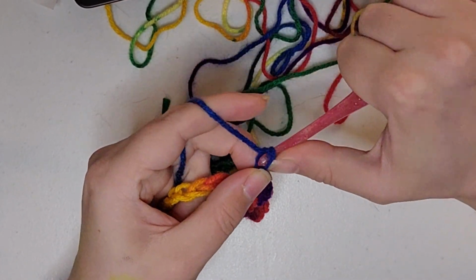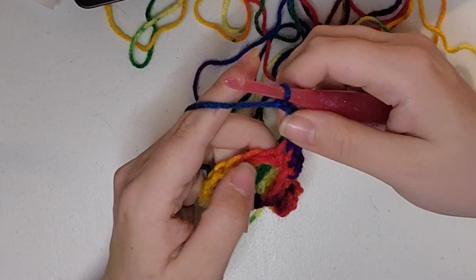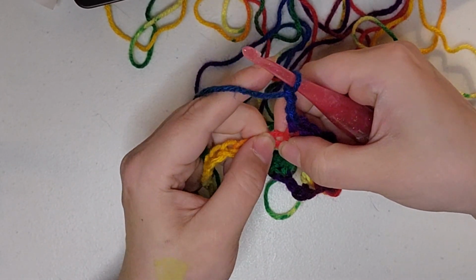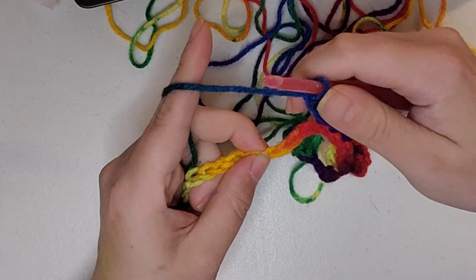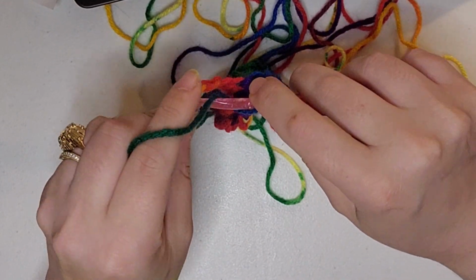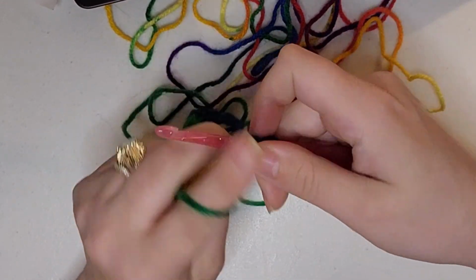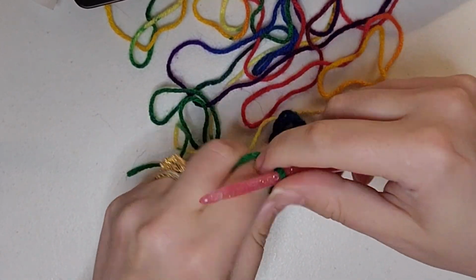Okay, so then we're gonna do 3 chains again. We're going to skip 3 chains, 1, 2, 3, and we're going to place another set of double crochets. So we're going to do 5 double crochets into the same chain.